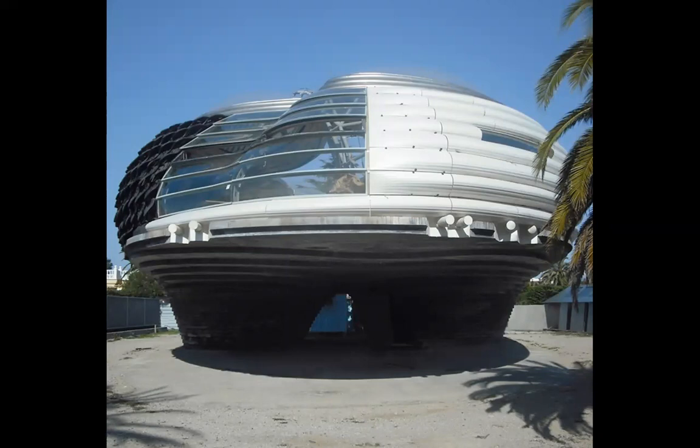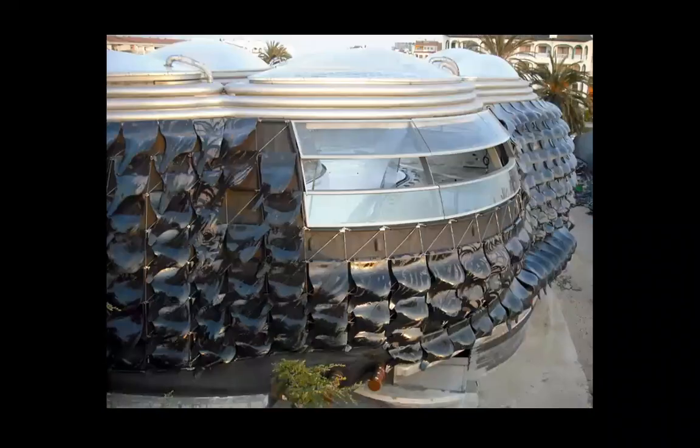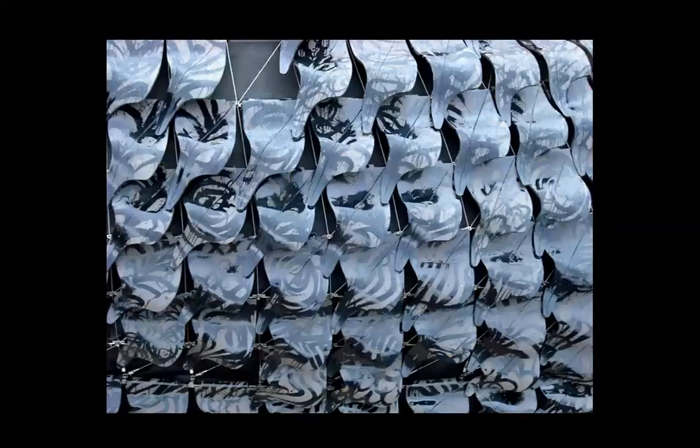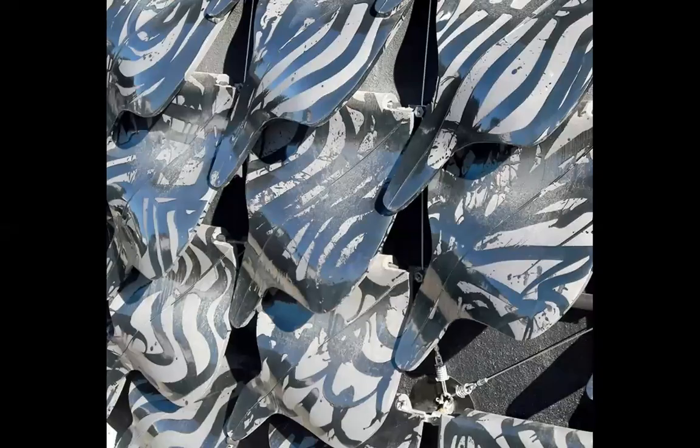You don't actually know. Did it come from space, and did it land here on the Earth? It's an incredible work. And look at these tiles. They are all a little bit different. And the way he covered the body of the building with them is astonishing.